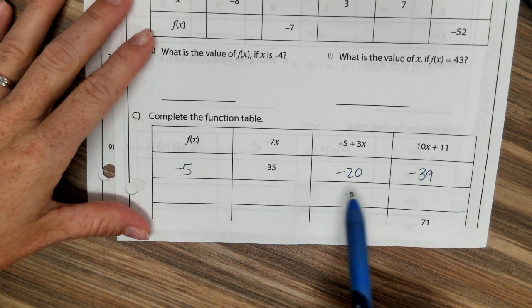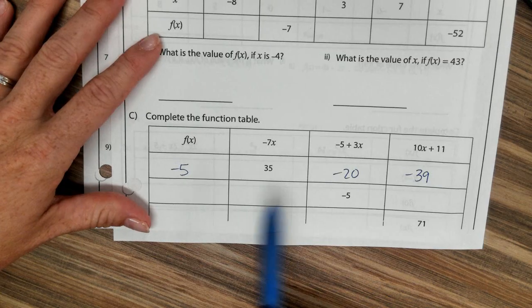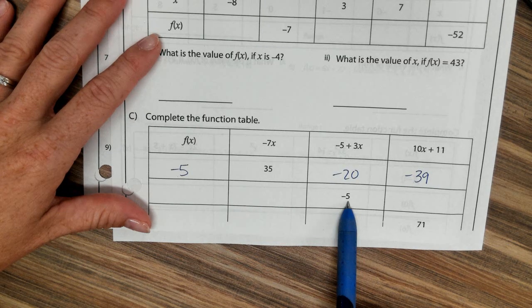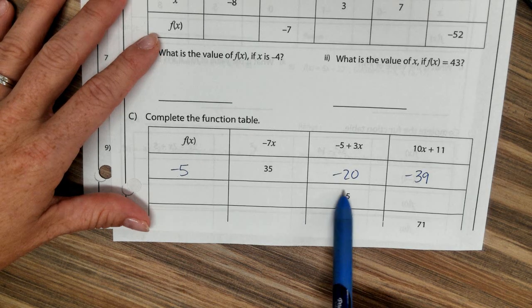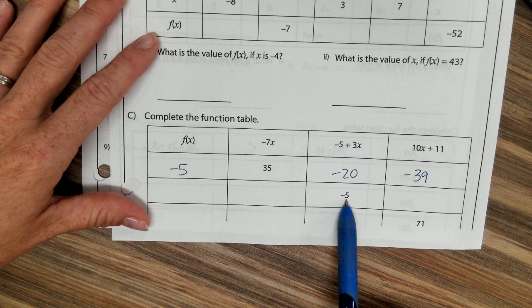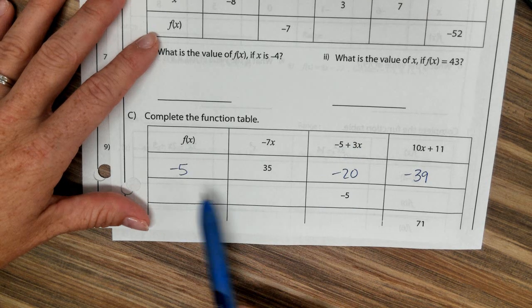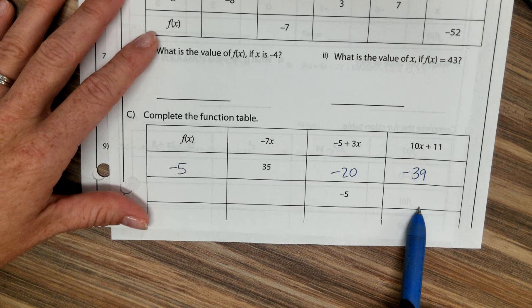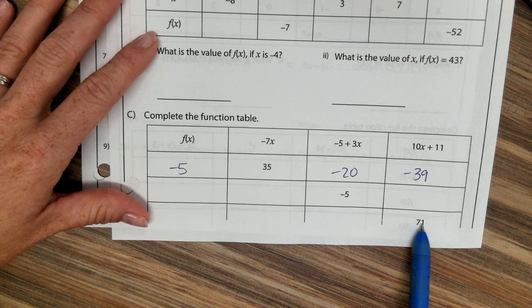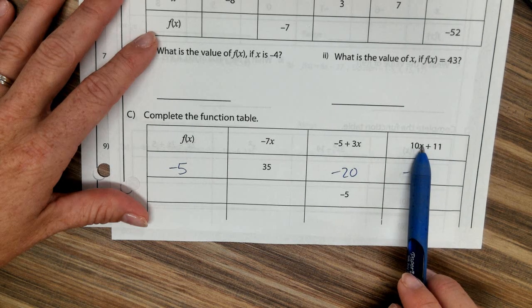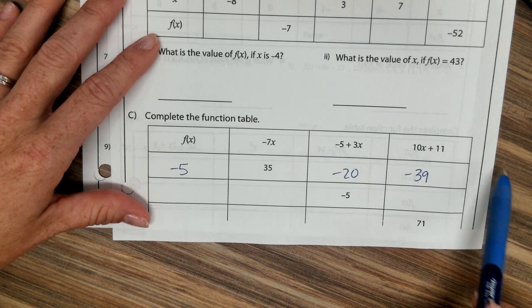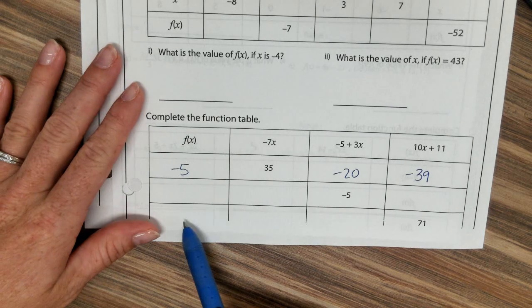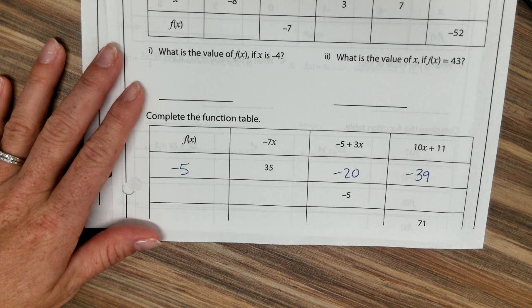Okay, so in this row, you're going to have to figure out what was plugged into x here to get negative 5. Once you have that, that goes here. So what did they plug in to this function to get negative 5? 0. So 0 would go here, then you would plug 0 in for each of those functions. For this row, you're going to have to figure out what did they plug in for x to get 71. Guys, you can make an equation and solve it. 71 equals 10x plus 11, and see what did they plug in for x. Put it here. Then you'll plug that in for these two functions. Okay?